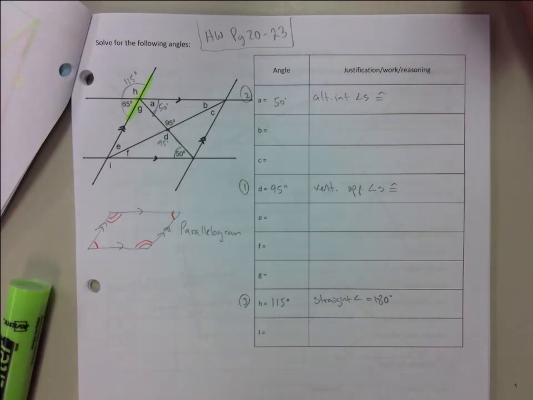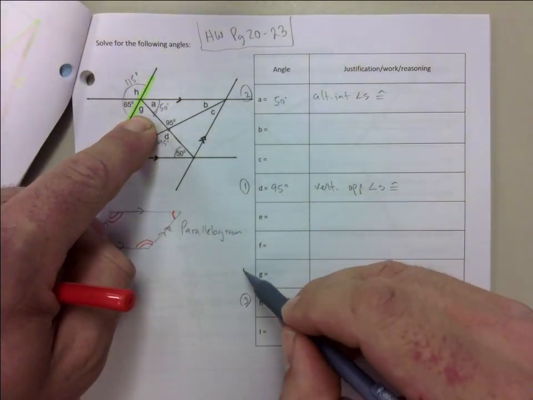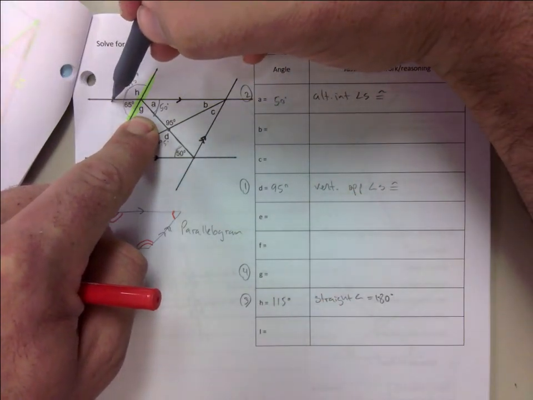Okay. What else can I do? I'm going to focus in on G. Okay. G is 4 here. That's my fourth angle. And I also notice a straight line right here.